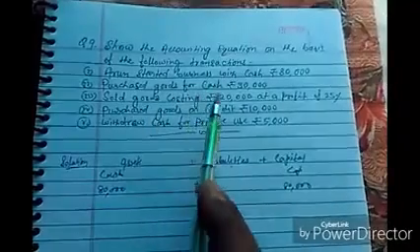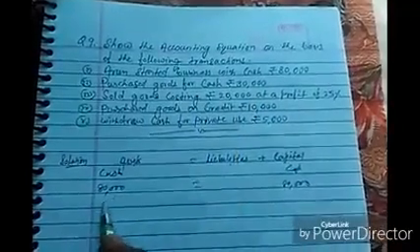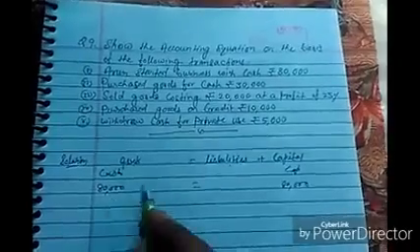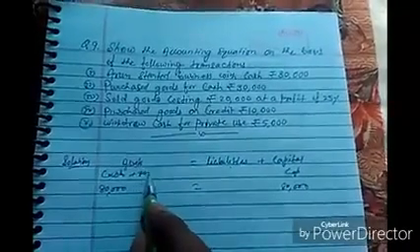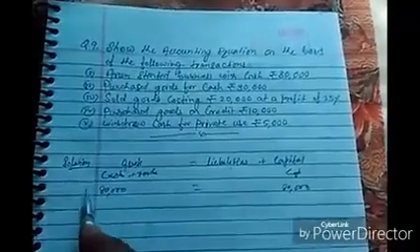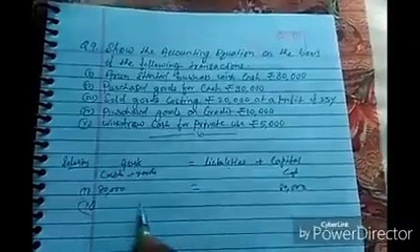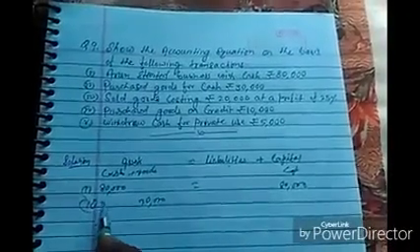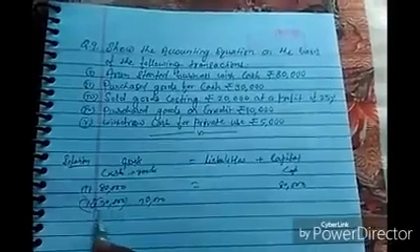Then purchased goods for cash 30,000. So when we purchase on cash basis, our goods will increase by 30,000, but the cash will decrease by 30,000.